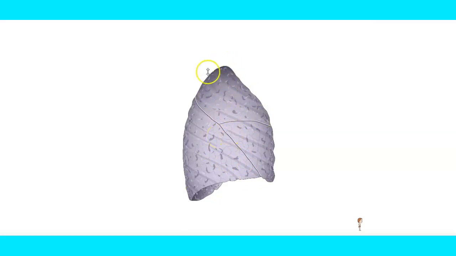This apex, you can see that it is blunt and it's the superior end of it, right? And it extends into the root of the neck, above rib 1. Then this base is usually concave. We're going to see the inferior aspect soon. It lies on the superior surface of the diaphragm.